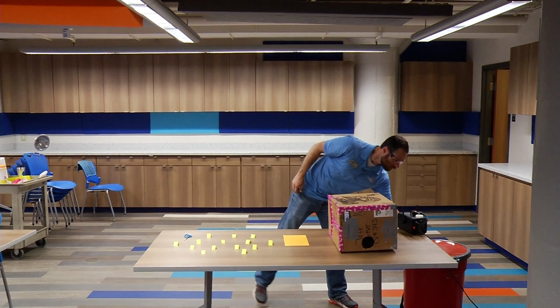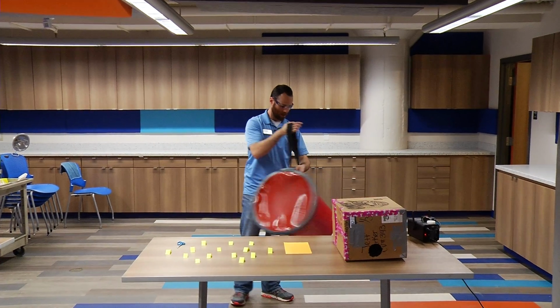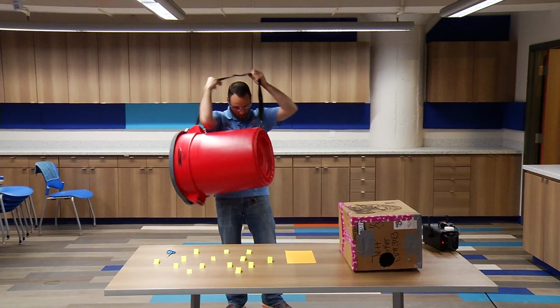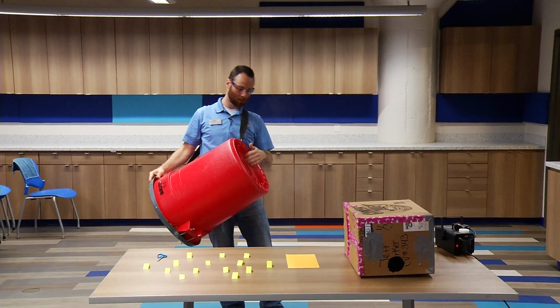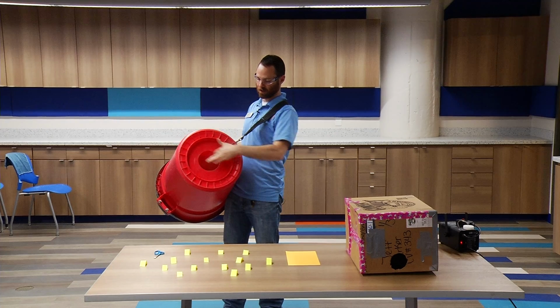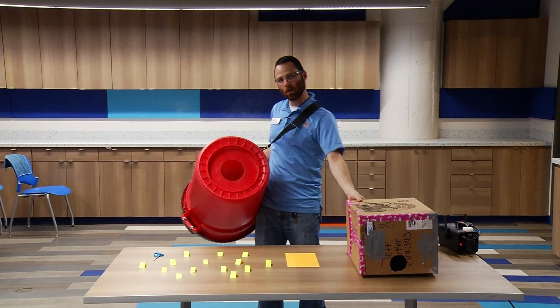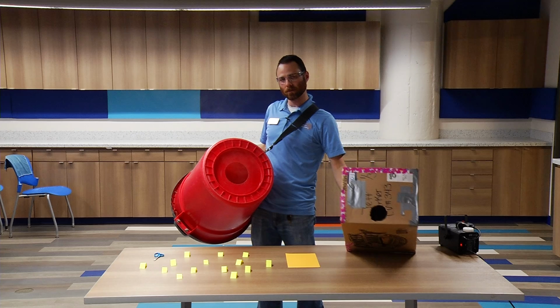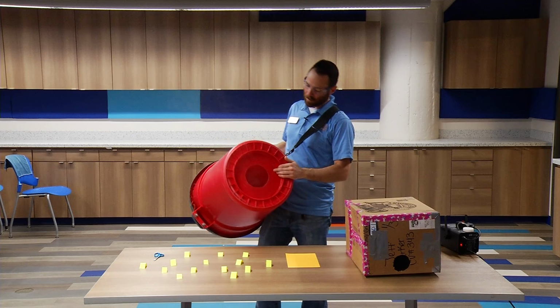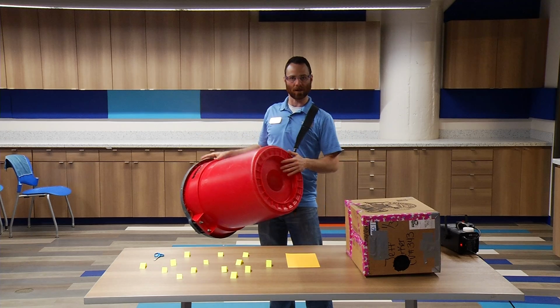Now, what we have here at the Museum of Discovery is a big trash can. Now, you can build one at home like this if you want. It does sacrifice a trash can, but you can also build one with a cardboard box that I'm going to show you in a minute. But let me go over the basics of a vortex first.